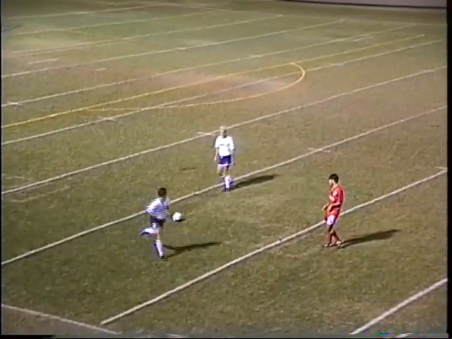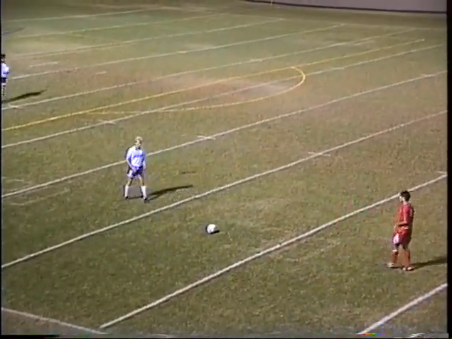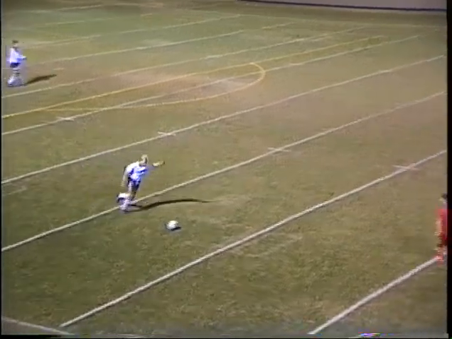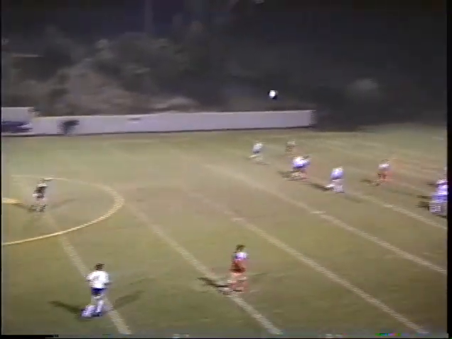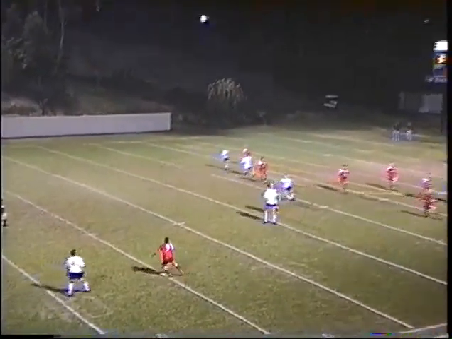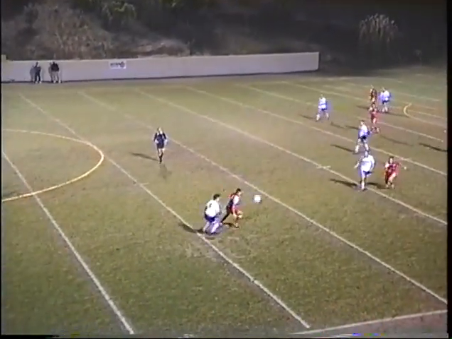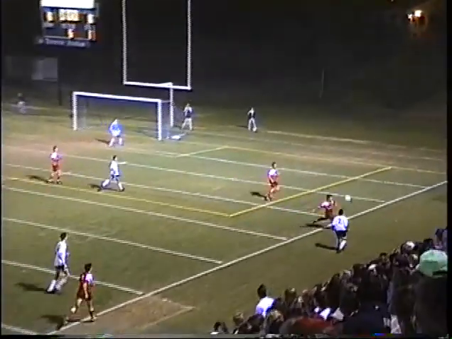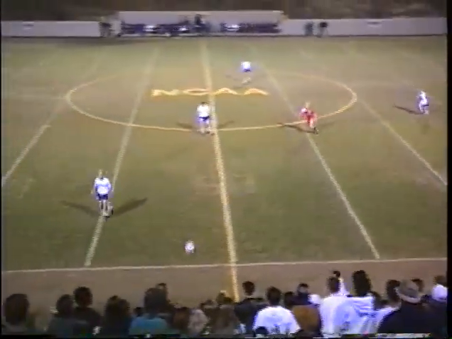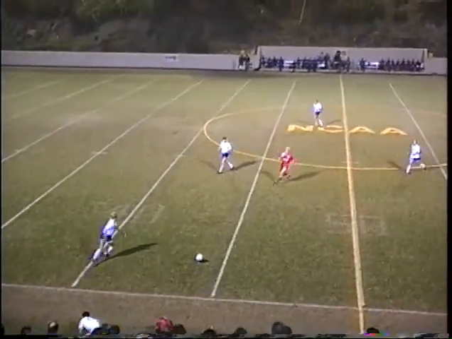The clock is stopped for injuries, for yellow and red cards, and for penalty kicks. It is not stopped for out of bounds or for offsides. There's Arthur. USD is deliberate. They are not playing hurry up. They know they've got another 45 minutes. They don't need a goal this half.